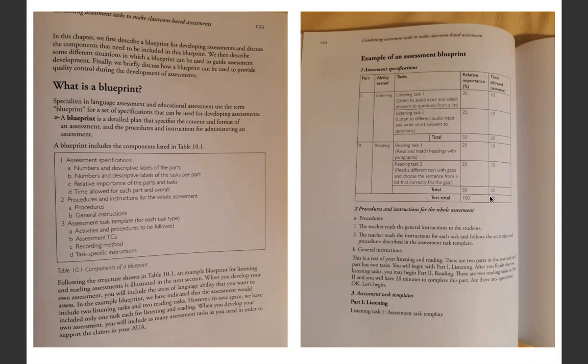Okay, and so for the assessment task template, we have activities and procedures to be followed. That's how the task template begins. Then we have the assessment task characteristics, the recording method, and then finally task-specific instructions. Okay, so now it's like you have here the whole document, the whole thing together.